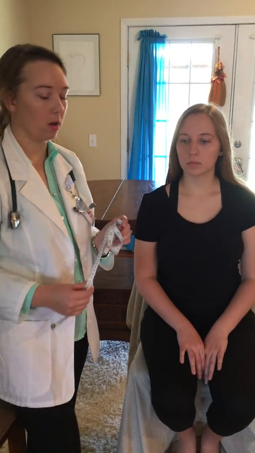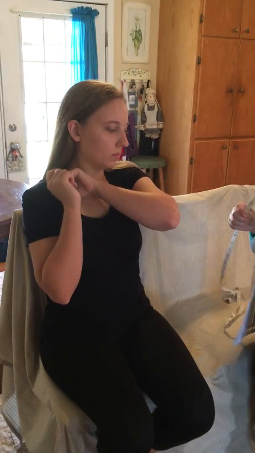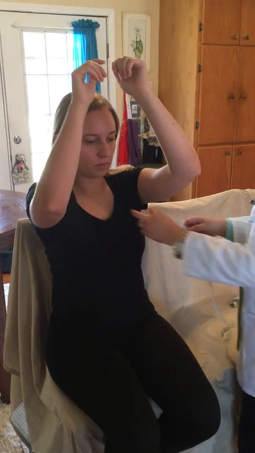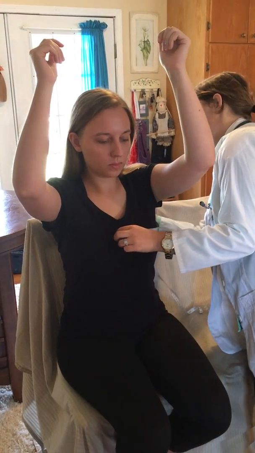Now I'm going to measure her diameters. So I've got a ruler. I'm going to measure in centimeters. Take your arms, put them above your head. I'm going to try to get about the 4th intercostal space to get a good measurement. I'm going to measure anterior posterior.